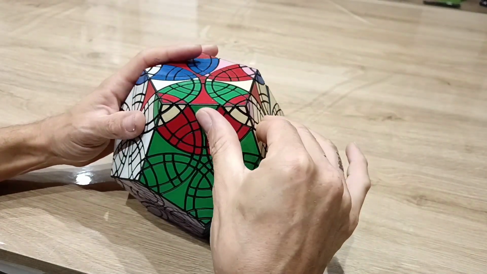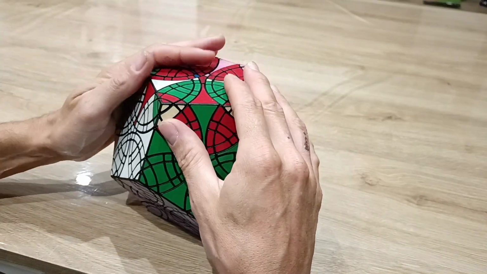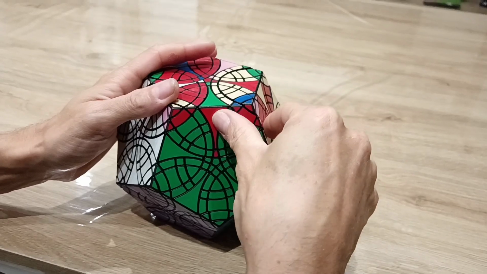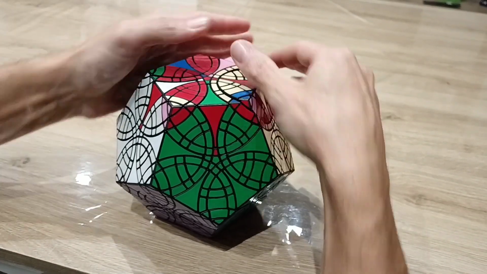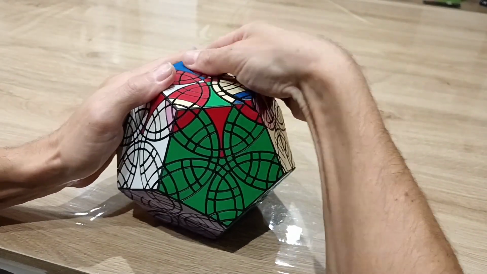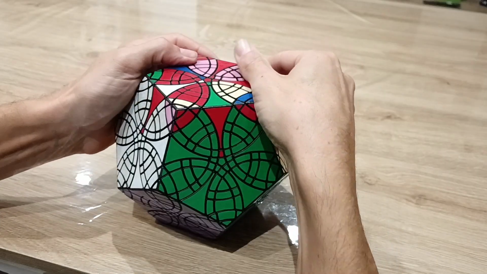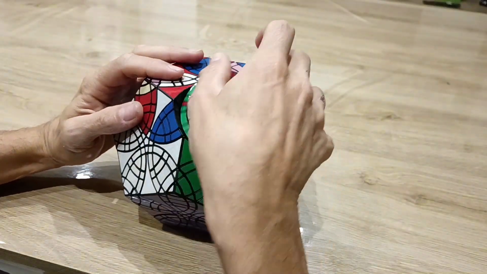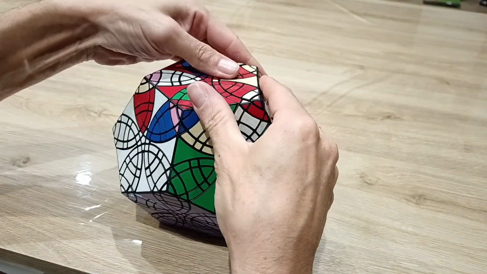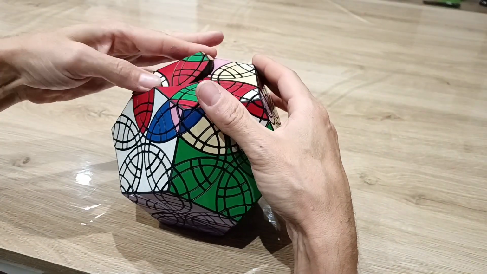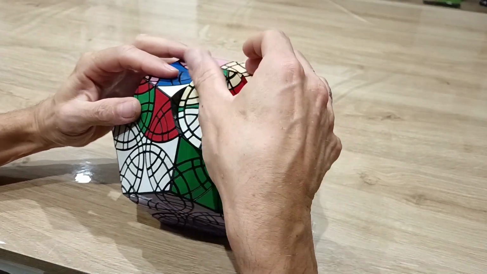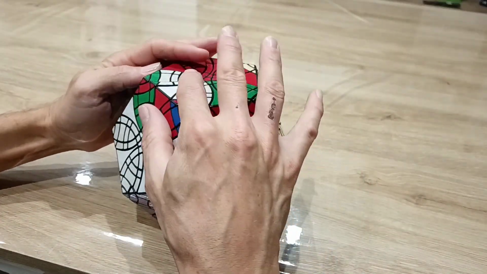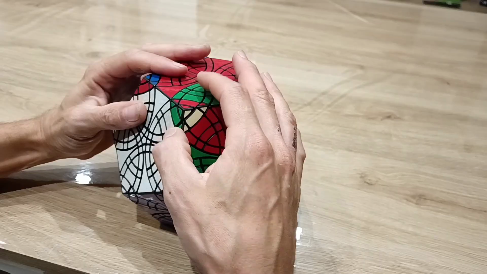Then I'm doing the setups, then doing another 3 rotations, so 1, 1, 1, 1, 1, then 2, 2, 2, 2, 2, 3, 3, 3, 3, and 3.